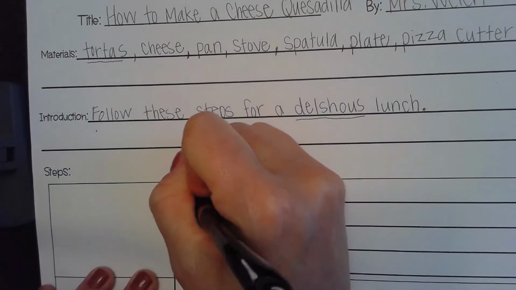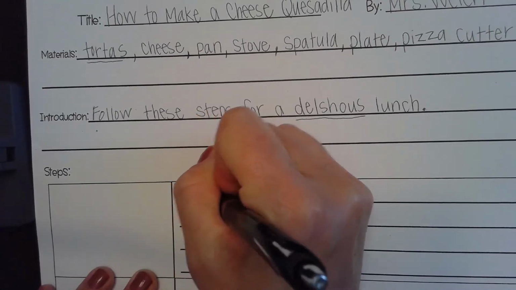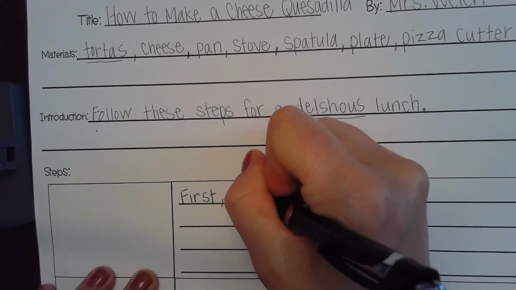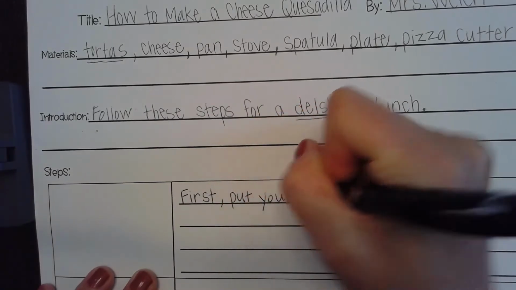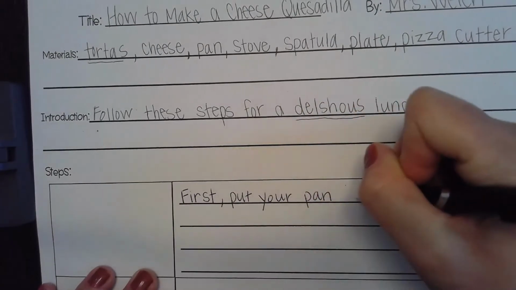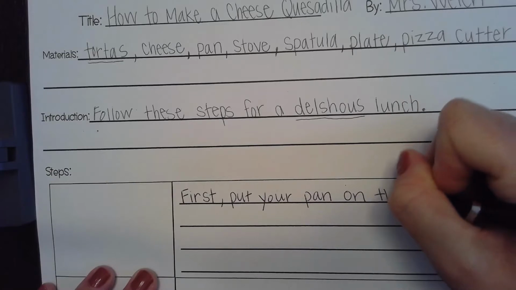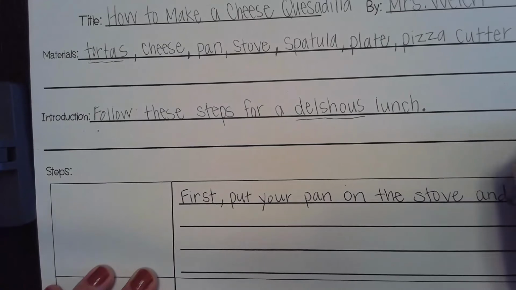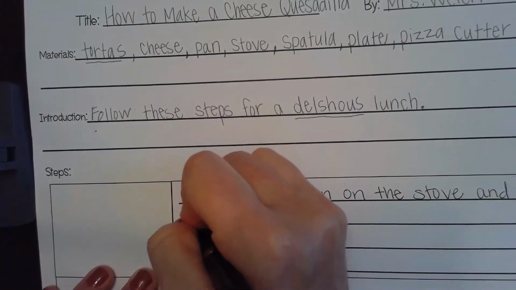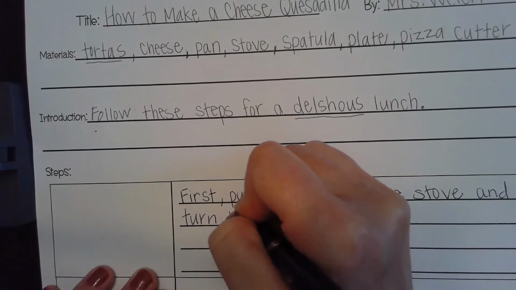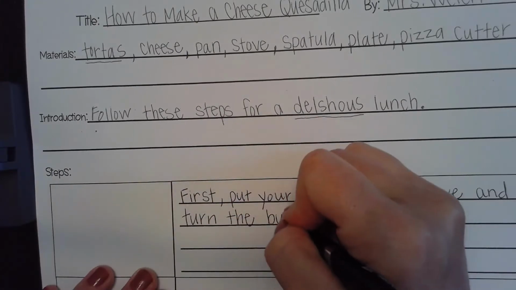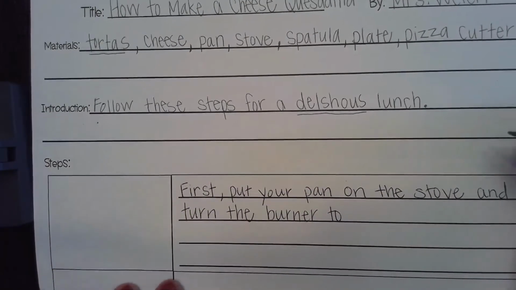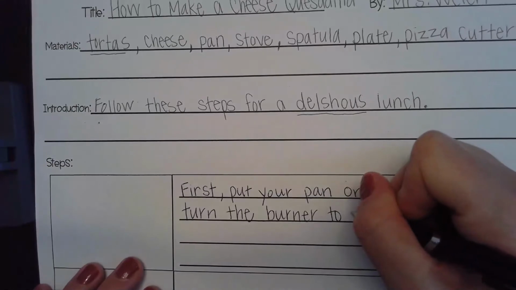First, capital letter, comma, first put your pan on the stove and turn the burner to medium. And now this is a word I'm not sure how to spell, so I'm just going to do the best that I can.